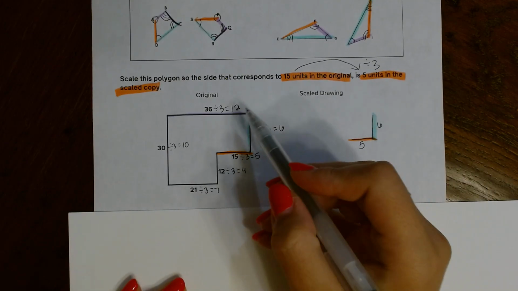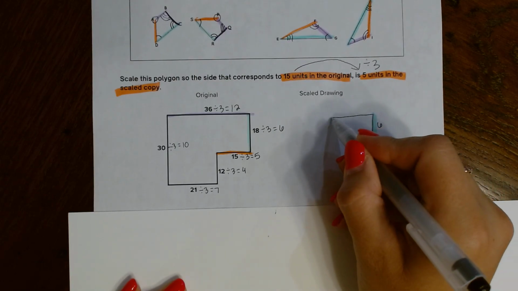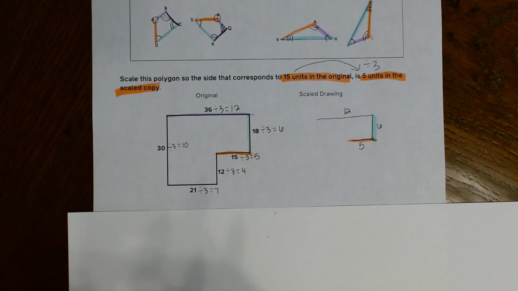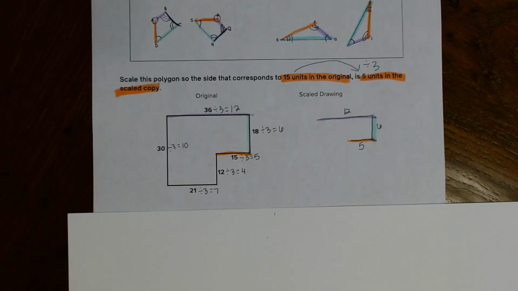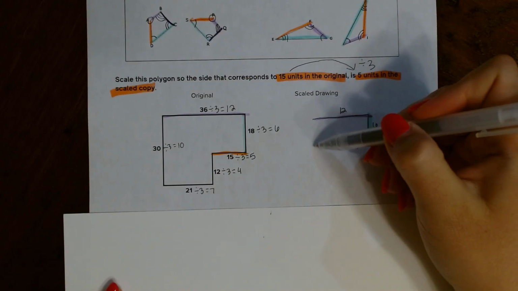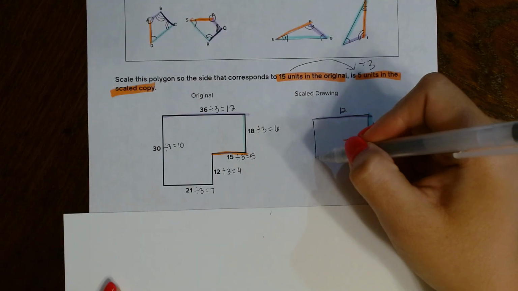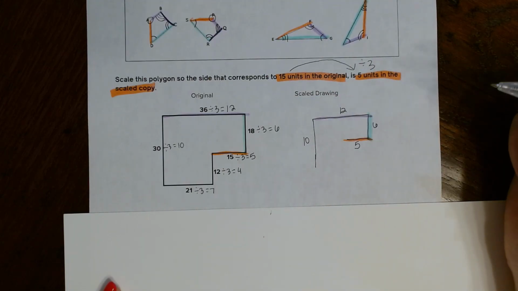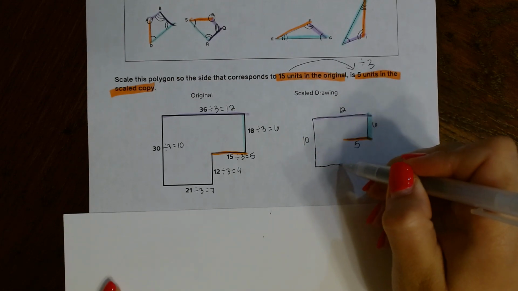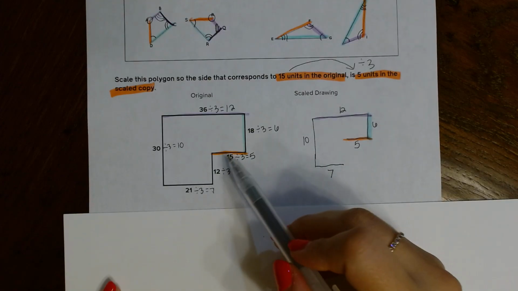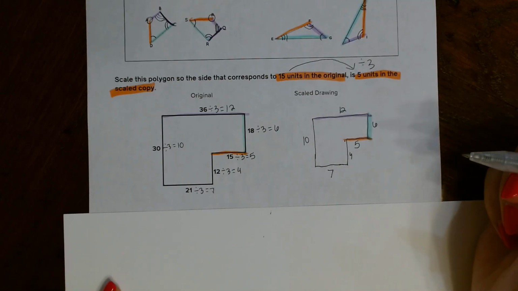Now I'm going to go over, and my new side length in my scaled drawing is going to be 12. And it doesn't have to be perfect, that's why we label it, because it's not going to be drawn perfectly, but as long as you label it, we know exactly what our side lengths are. Now I need to go down, and it's going to be 10 in my scaled copy. So I'm going to label this 10. And then my new side down here is 7, so I'm going to go across 7. And then this side right here is going to be 4. And I'm going to label it 4.